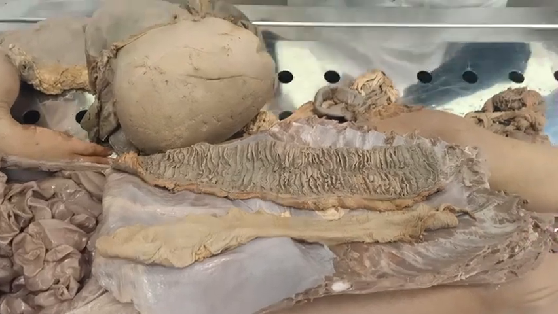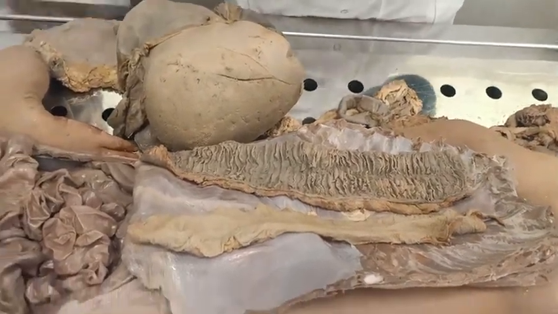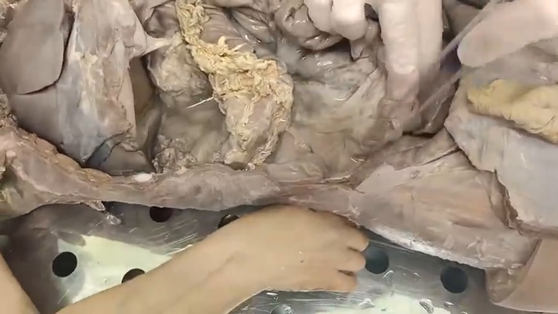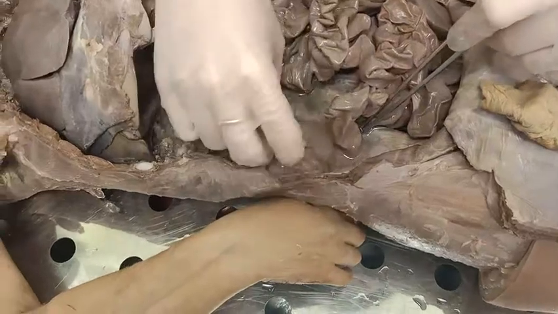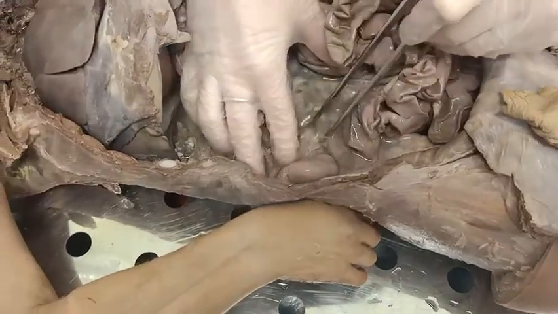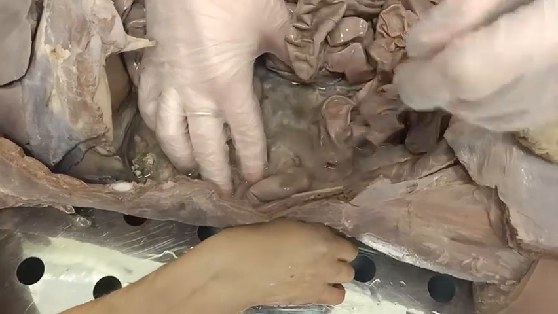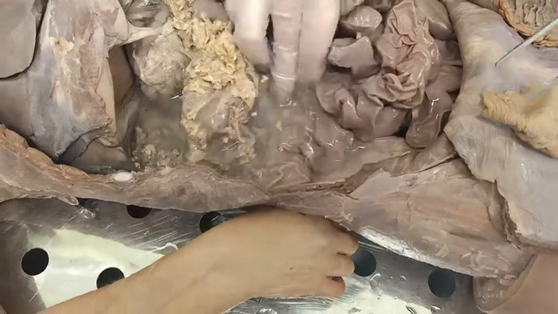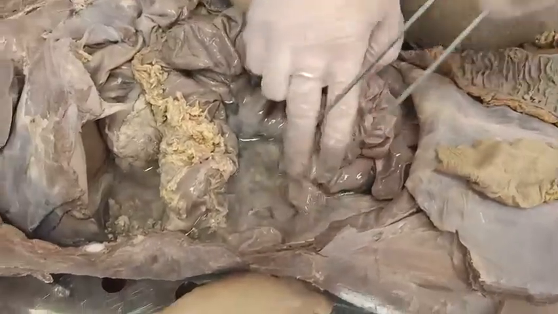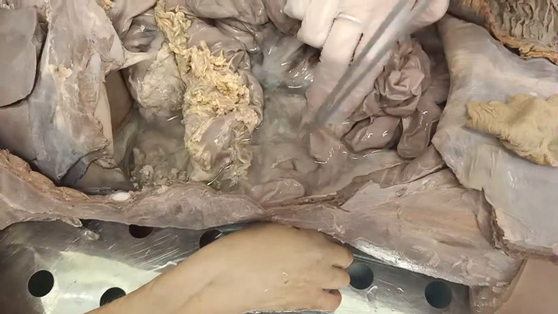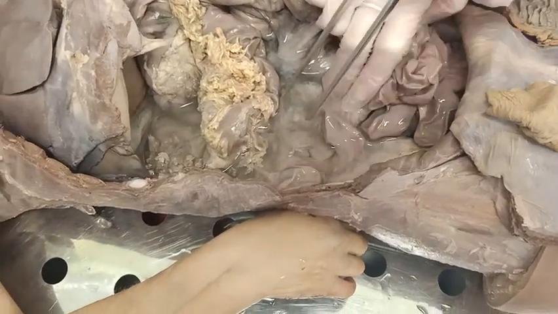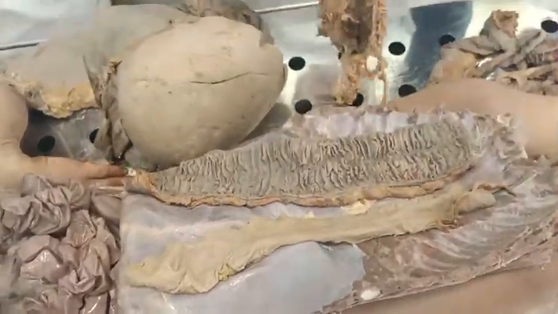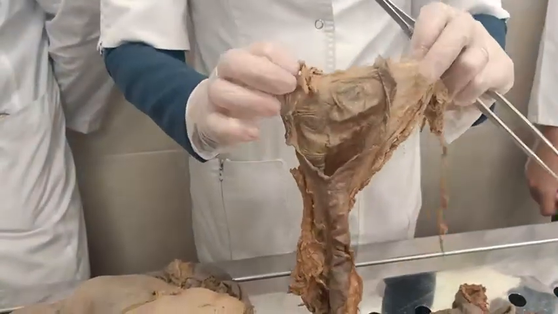And finally, from the ileum, the chyme enters the large intestine. The first part of the large intestine is the cecum. Here we can see the cecum, and here a boundary in the right inguinal region, somewhere at the level of the right iliac crest. There is a boundary between the ileum and the cecum, and here there is a valve. This valve is known as Bauhin's valve, or the ileocecal valve.